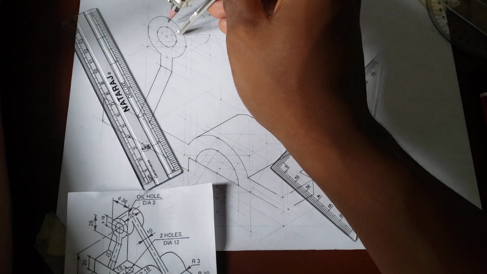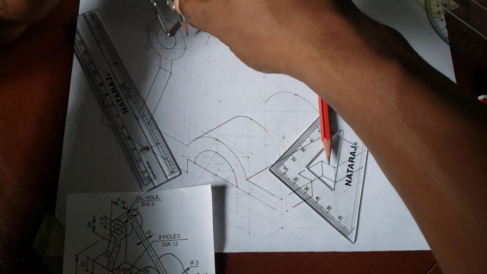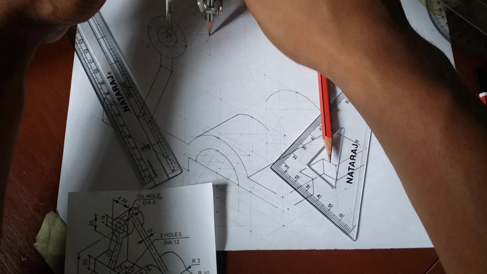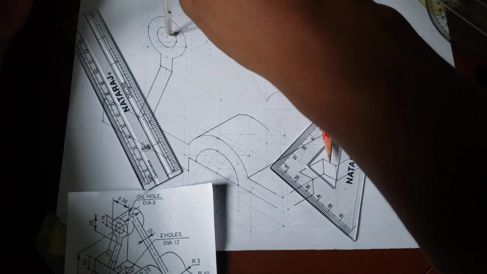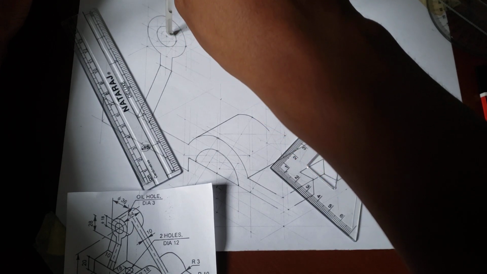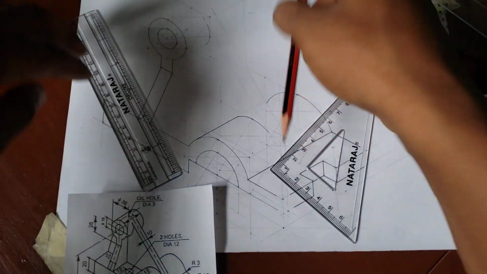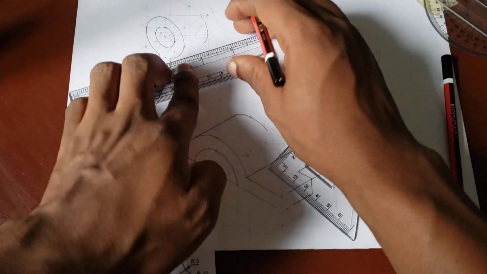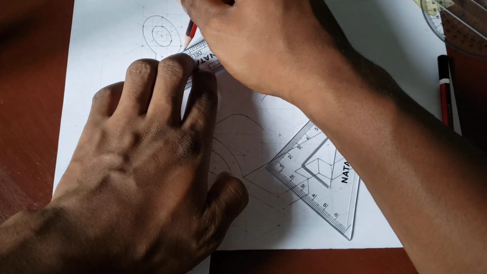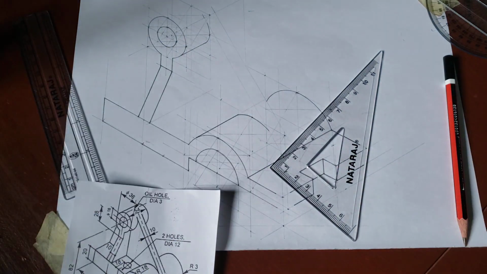Then from this corner point I need to draw an arc from here to this point, but my arc will just end at this line here. Then after I just bold my line there.